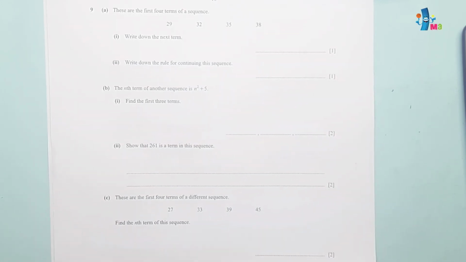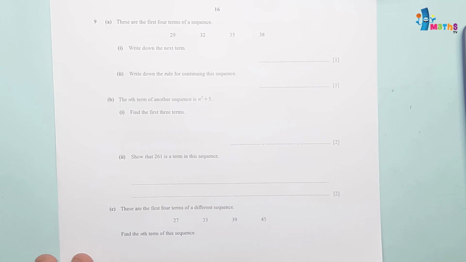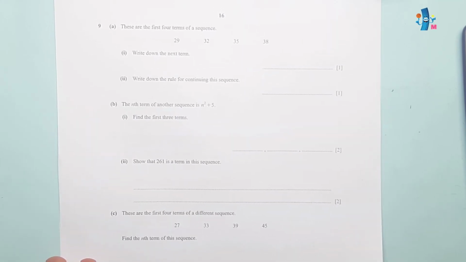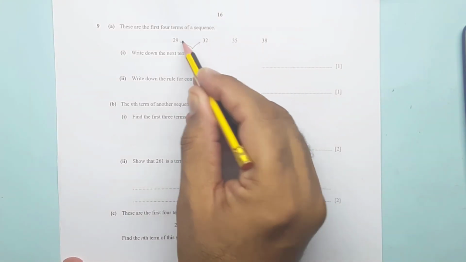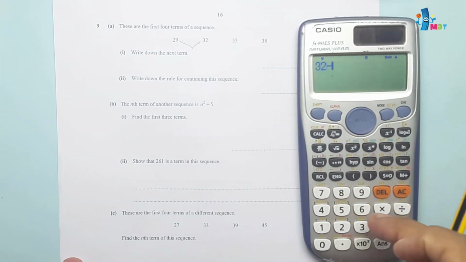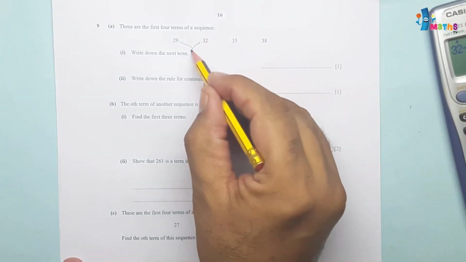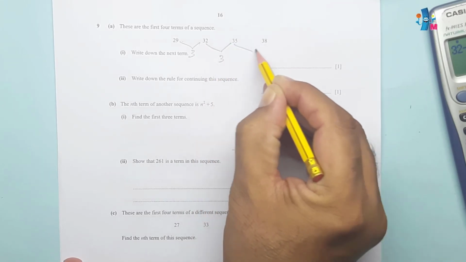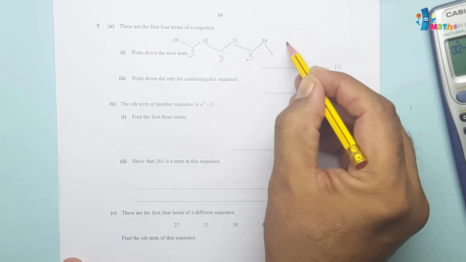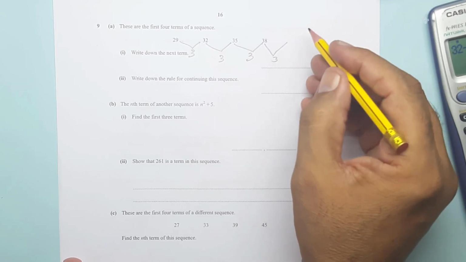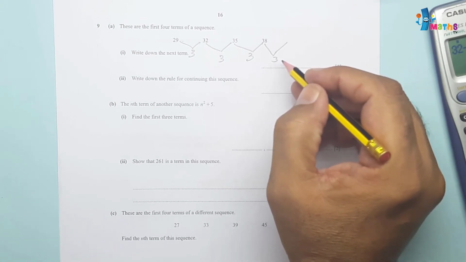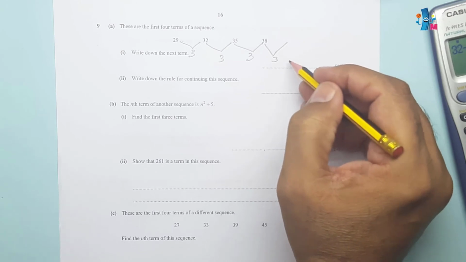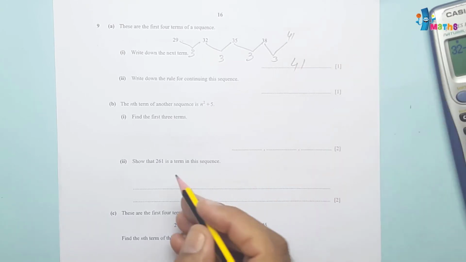Now this is question number 9. First 4 terms of the sequence are given. Write down the next term. If we check these, 32 minus 29 is basically 3. And if we subtract this, this is also 3, and the difference between these is also 3. So we get the next number after adding 3 to it. So 38 plus 3 will be 41. So we can write here 41.